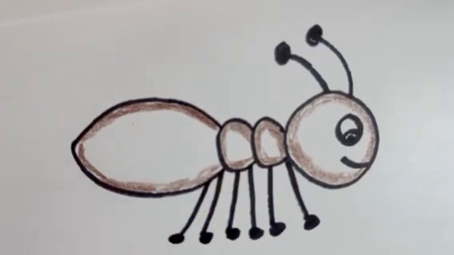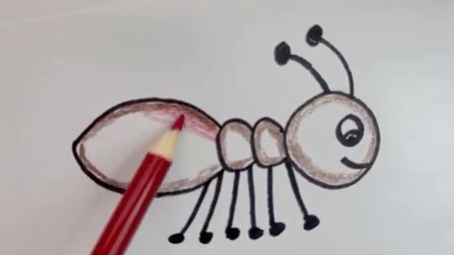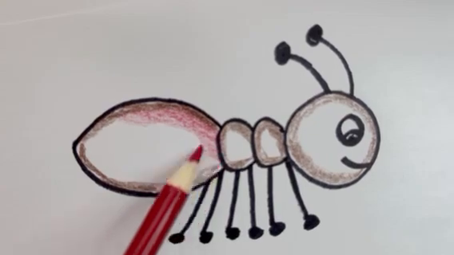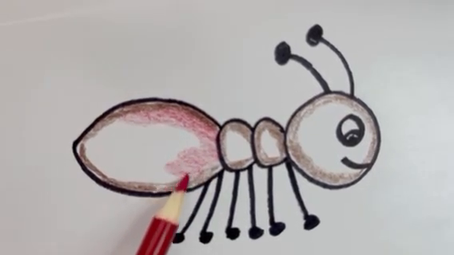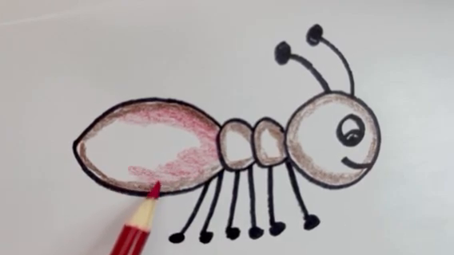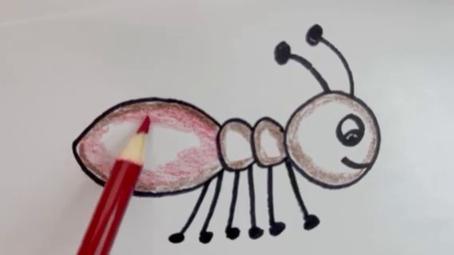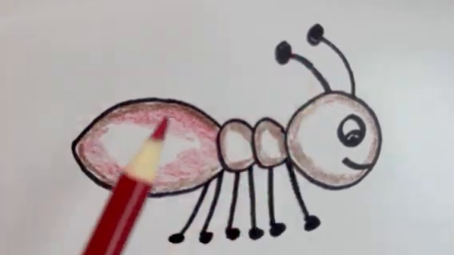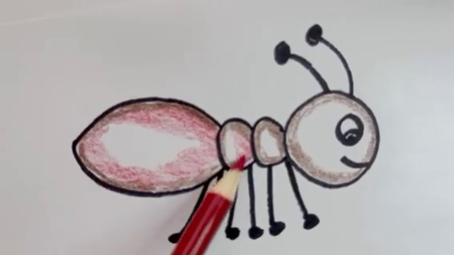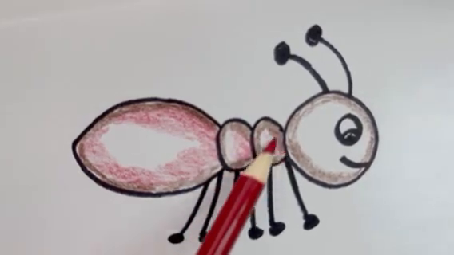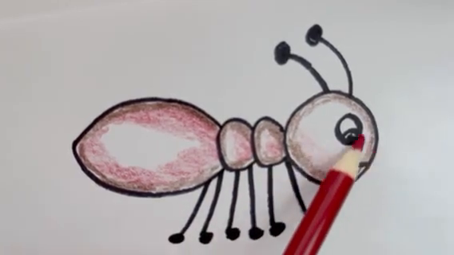Okay? All right, I'm going to use red. And I'll blend in the colors together. So they don't have ears, and some don't have eyes. Okay, they communicate by using their antenna right here. Okay, they are omnivores. They eat plants and animals, leaves, fungus, nectar, fruits, vegetables, sugar.